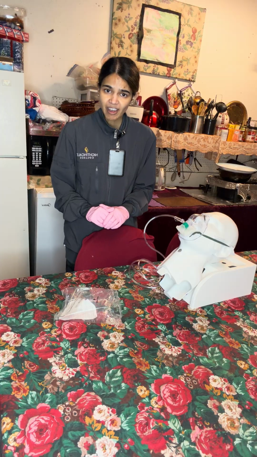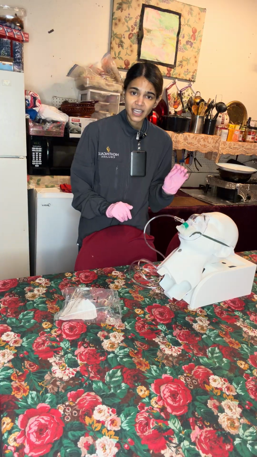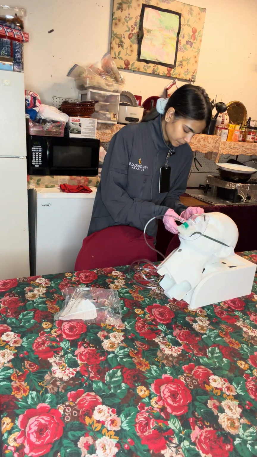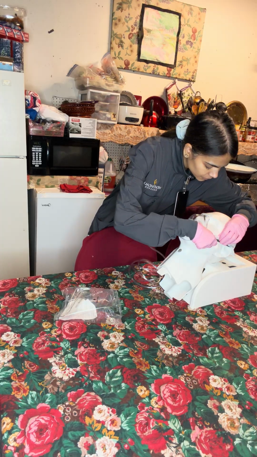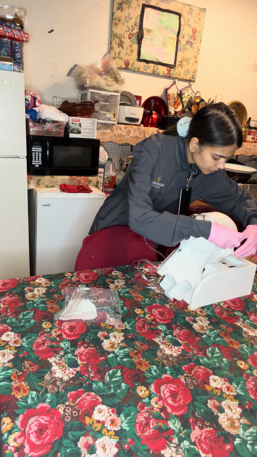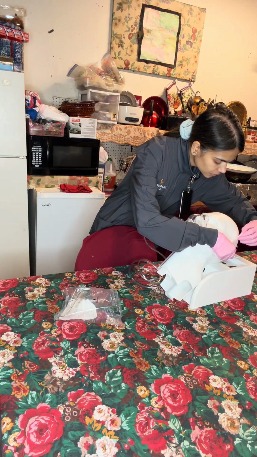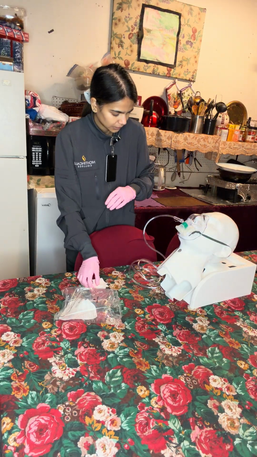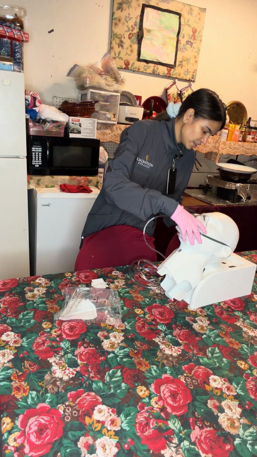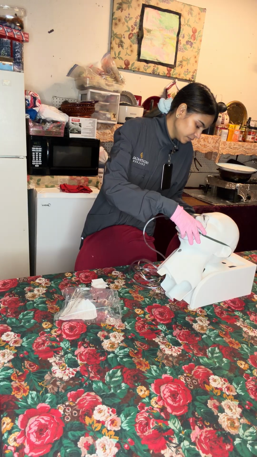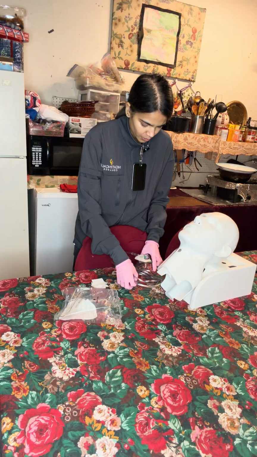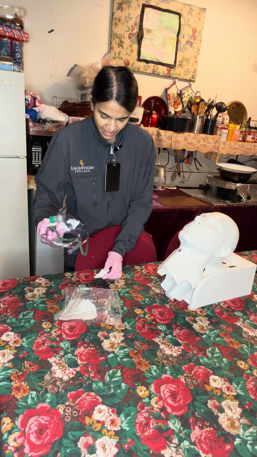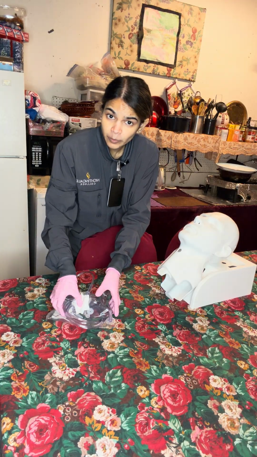I will begin now to remove the gauze and the mask. I'll remove the mask off the patient, and I will dispose of these supplies in an appropriate manner.